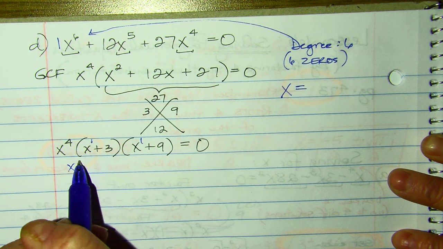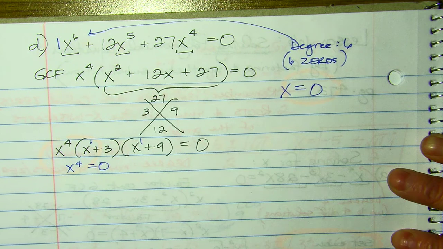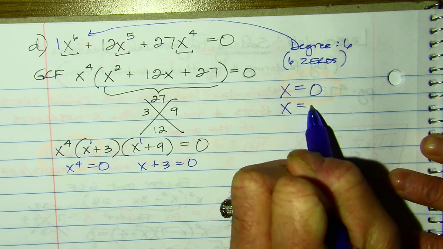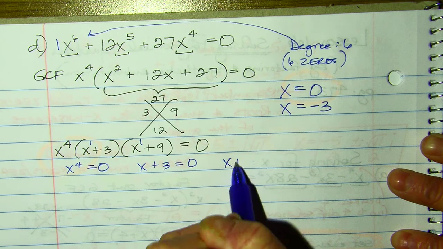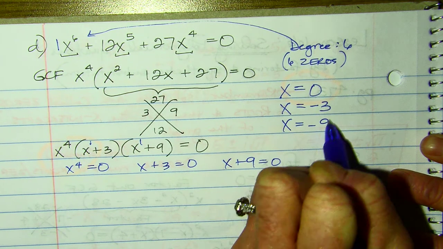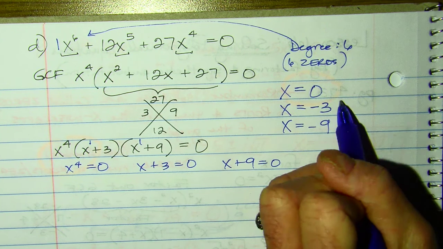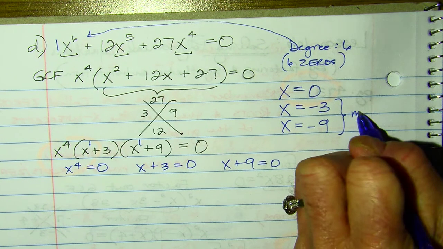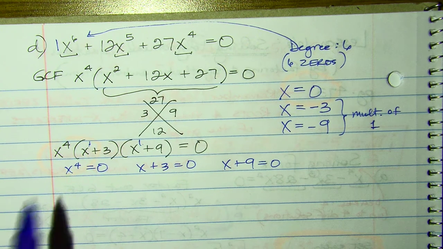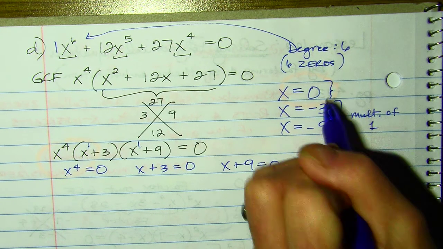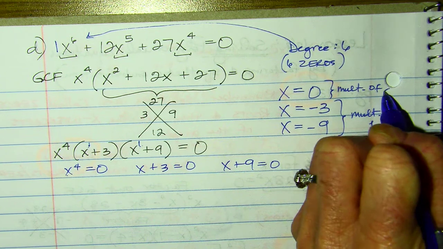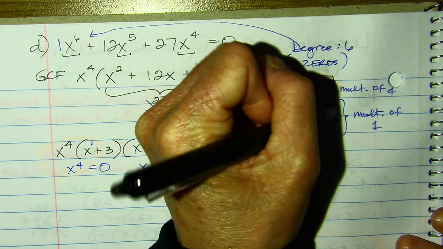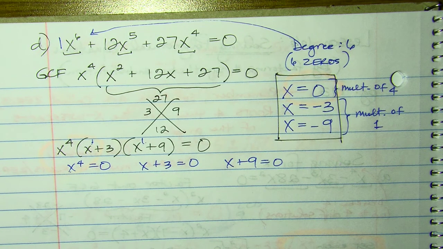If I set x to the 4th equal to 0, I just get 0. If I set x plus 3 equal to 0, x equals negative 3. If I set x plus 9 equal to 0, I get x equals negative 9. Now, these only occur once because their degree is 1 and there's not identical factors, so this has a multiplicity of 1. But x to the 4th means that this 0 has a multiplicity of 4. What's most important, though, is that you solved it. x equals 0, negative 3, and negative 9.